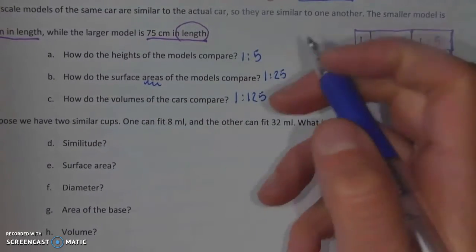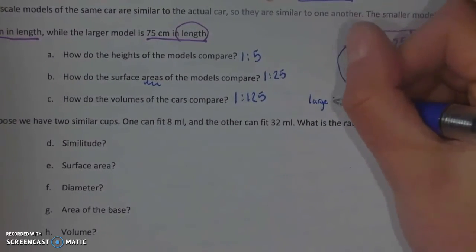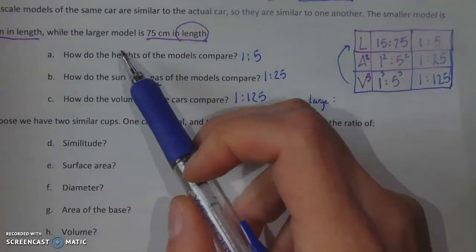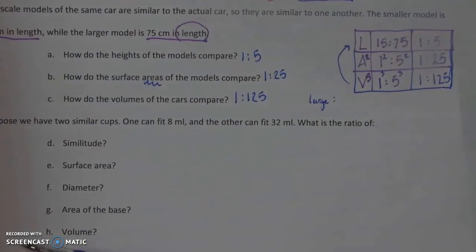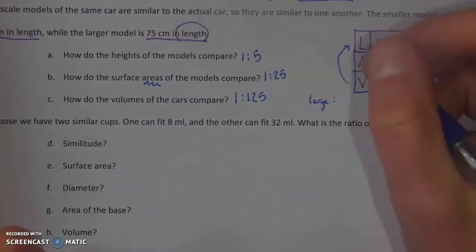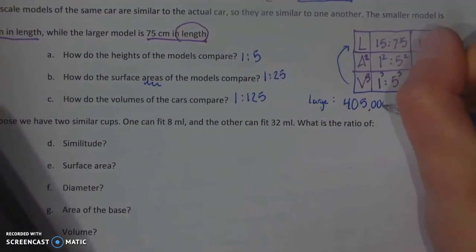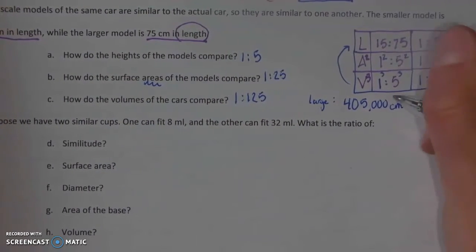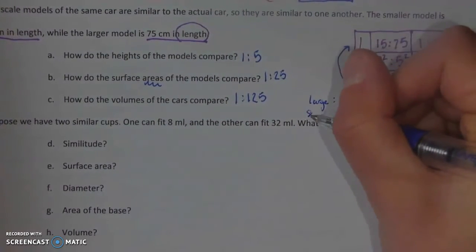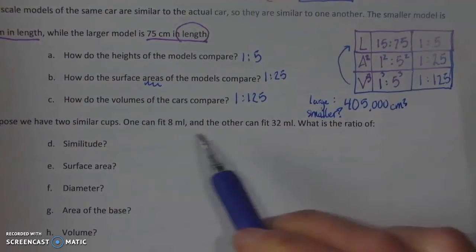So for instance, if we knew that the large model had an interior that had, let's go with, 75 times 60 times 90. Let's say if it had 405,000 centimeters cubed inside. So that was what was inside of it. And I asked, what about the smaller? Well, I can solve this one using my formulas.